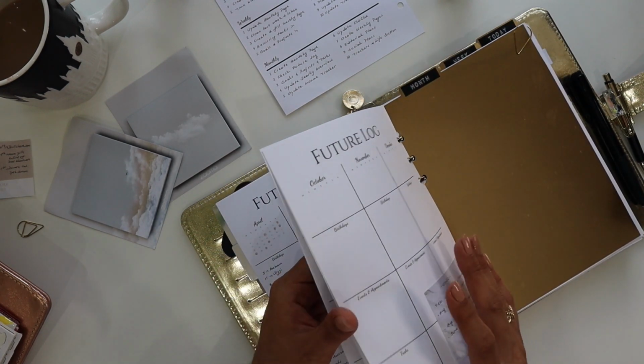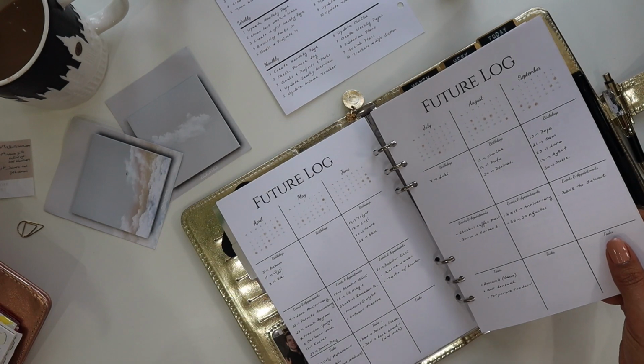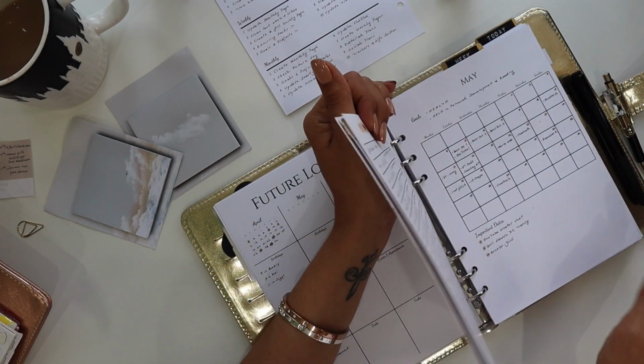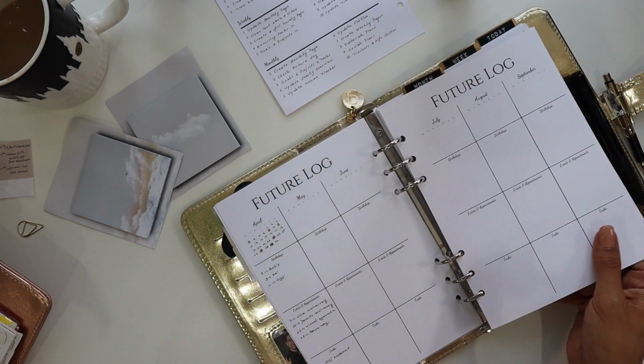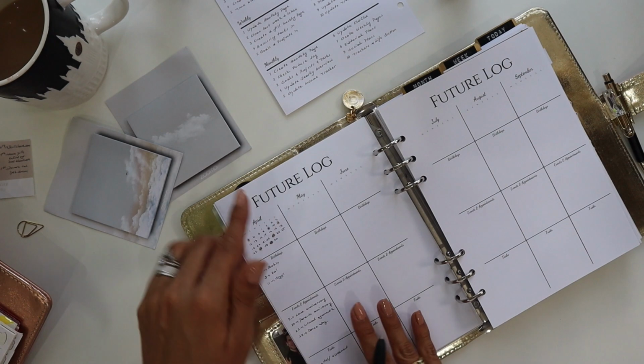Let's do the May future log while we're at it, and just move over these things into this, as well as some things that already happened this May that might happen next May as well. So let's start by putting in the dates.